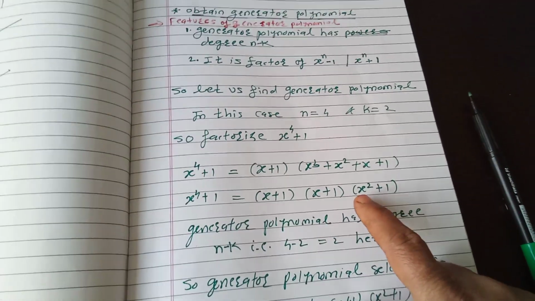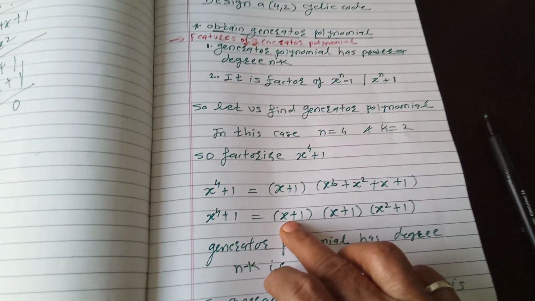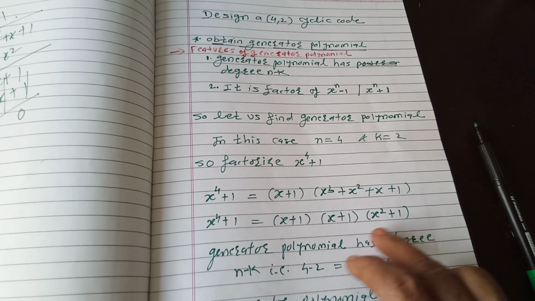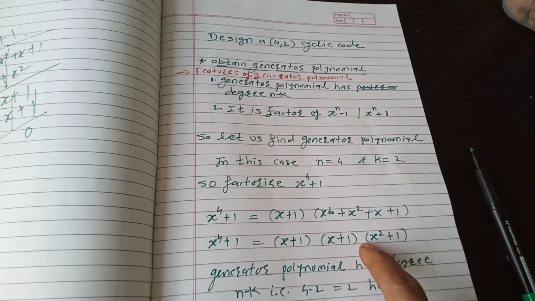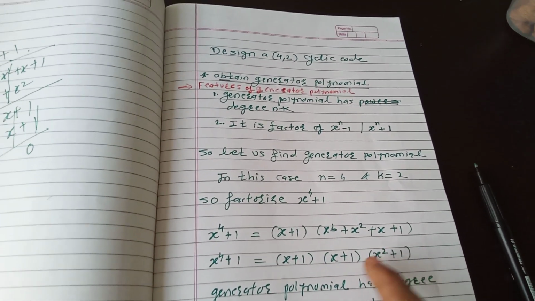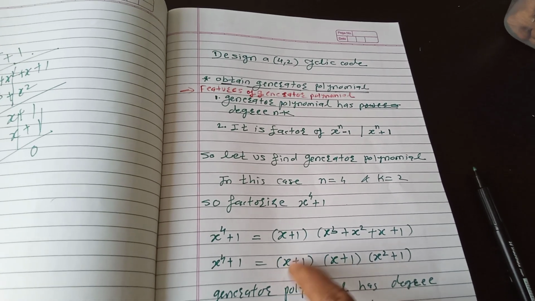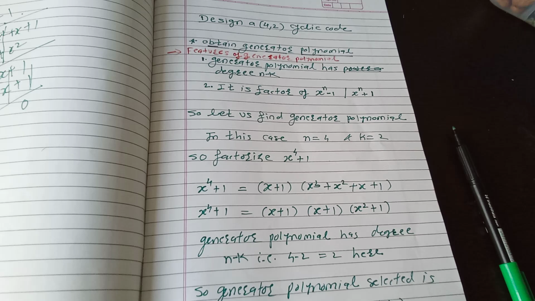Now the condition for the generator polynomial is its degree, meaning highest power. You got two polynomials, that is x plus 1 and x square plus 1. In this, the degree is the highest power of the polynomial. The degree of the first is 1 and the degree of the second is 2. So what generator polynomial degree do you want?